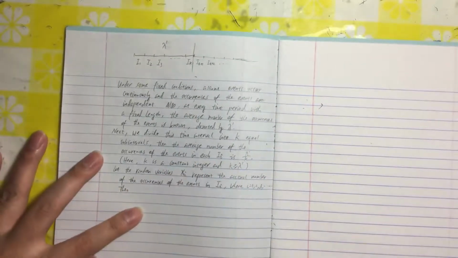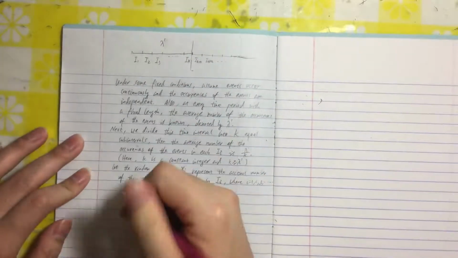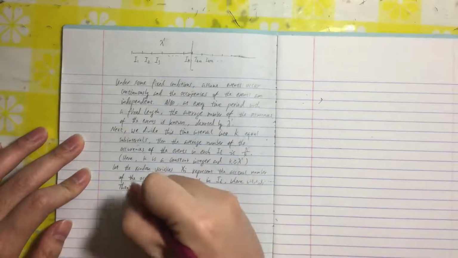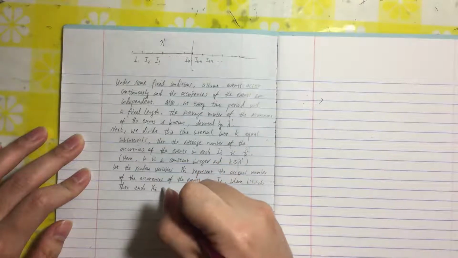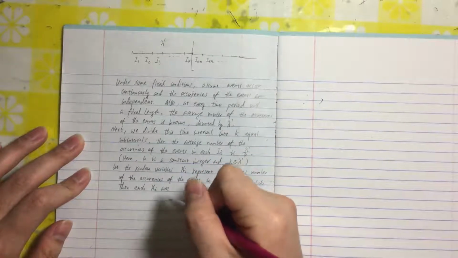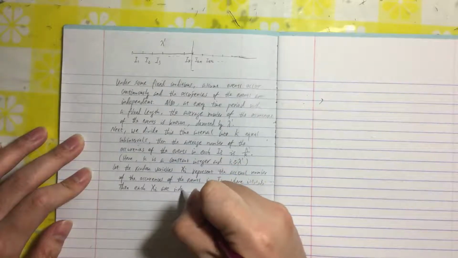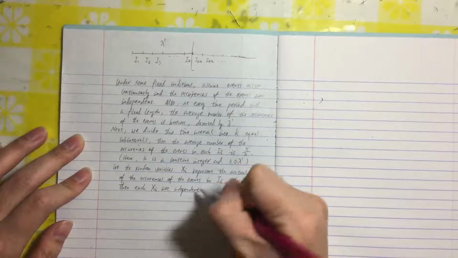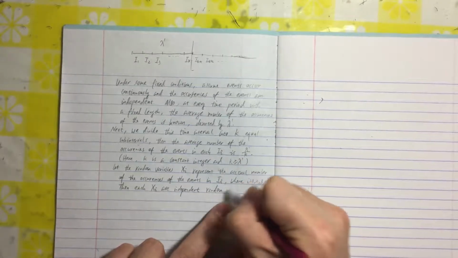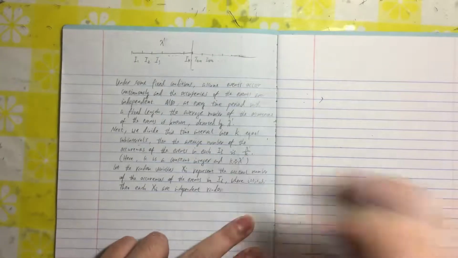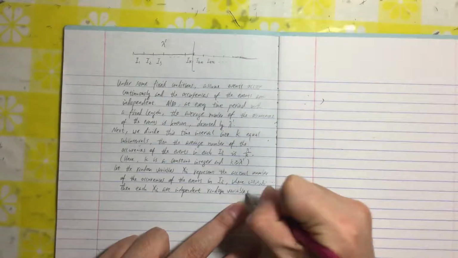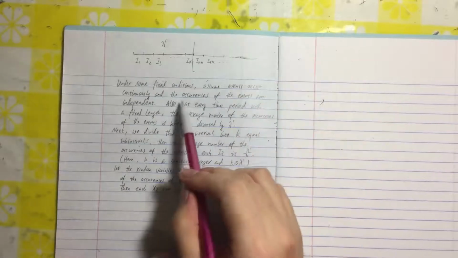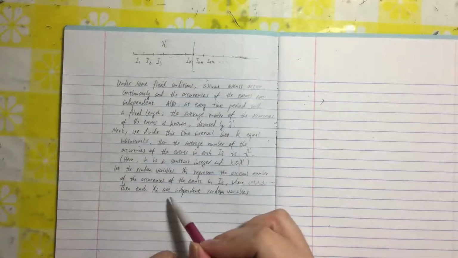Then each Xi is an independent random variable, because the occurrences of the events are independent. So the Xi are independent random variables.